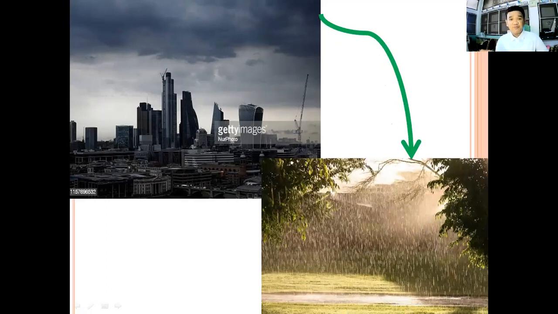So that is a prediction, because you are expecting rain because of the present situation, which is that the sky is very dark. So you predict correctly, there will be rain. Everybody say prediction. That's right. Now, another one.